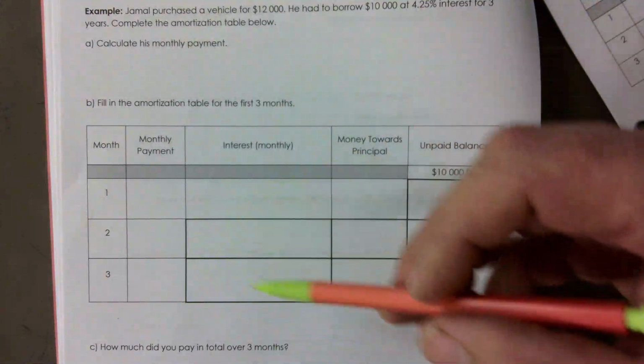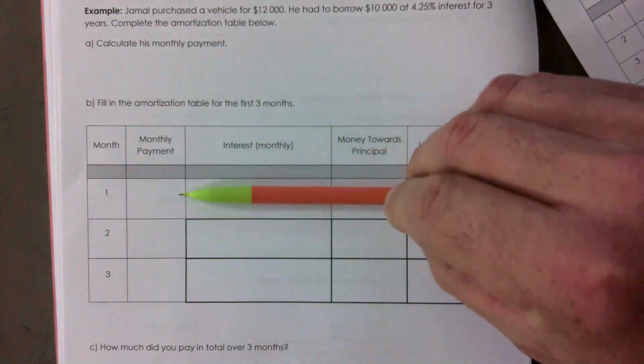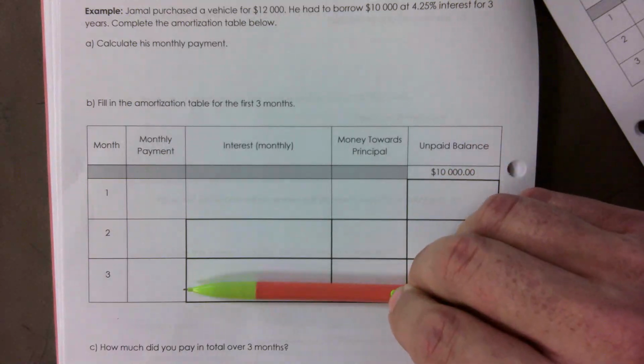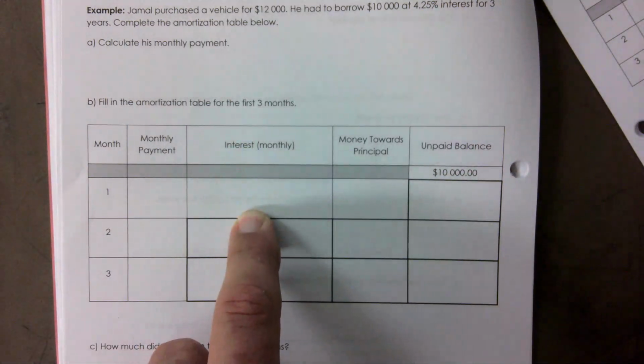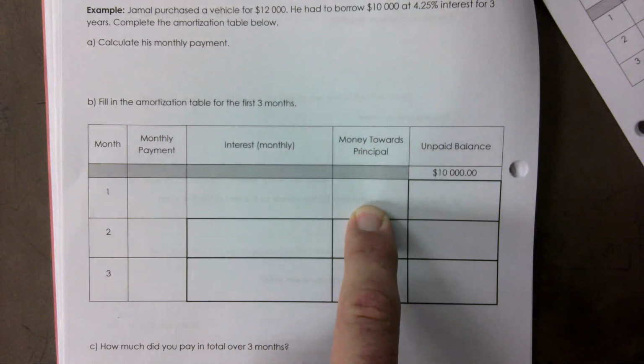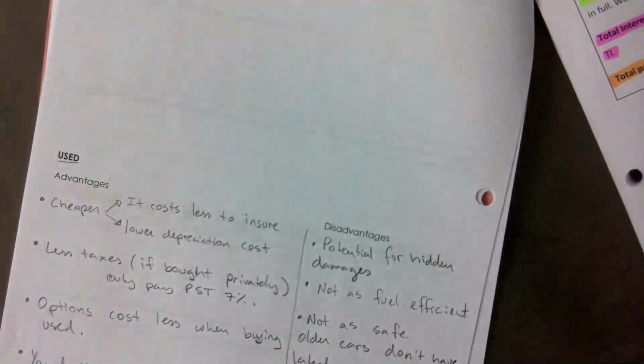When you have one of these tables, what we're going to do is break down every single month into the interest part and the principal part of that payment, okay? And you're like, what are you talking about? It's been the weekend. I don't get it, Mr. Dixon. I'll show you real quick what I mean by an amortization table.